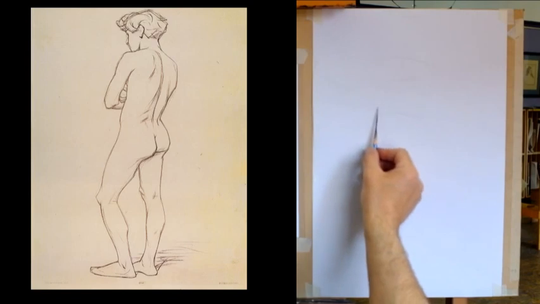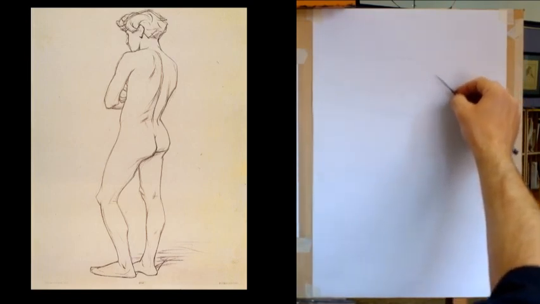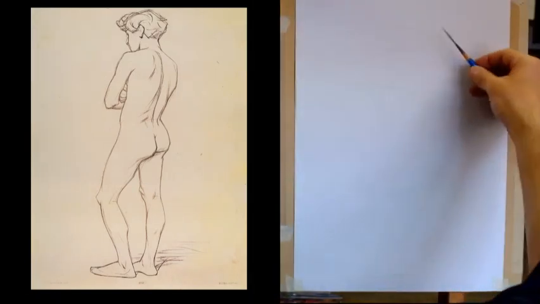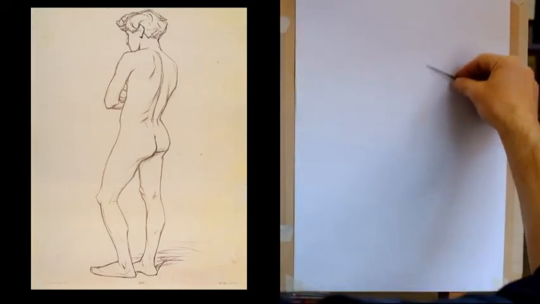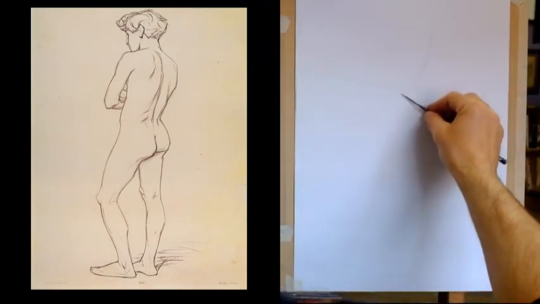So the bottom of the rib cage is about here. The block of the rib cage is coming this way. We're getting the back of the rib cage now, and we want a gentle C curve here to suggest how the rib cage is tilting.